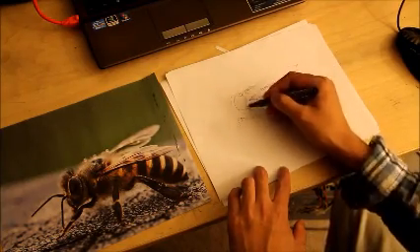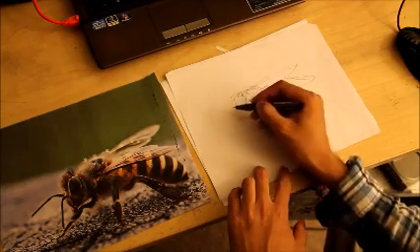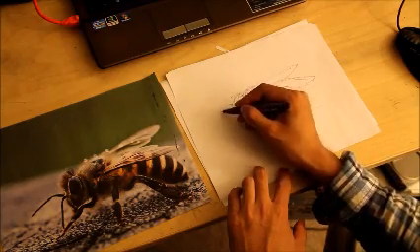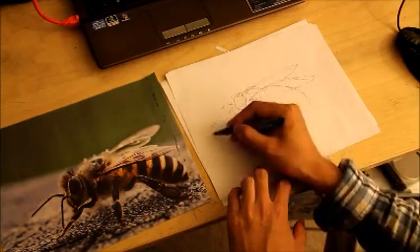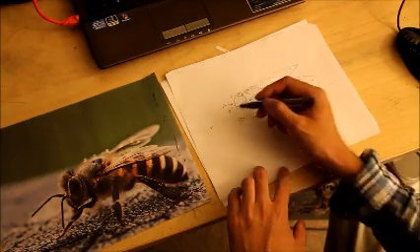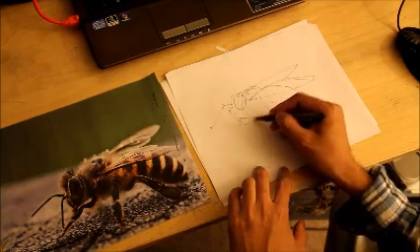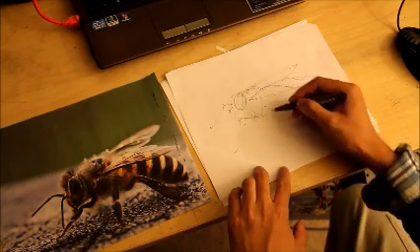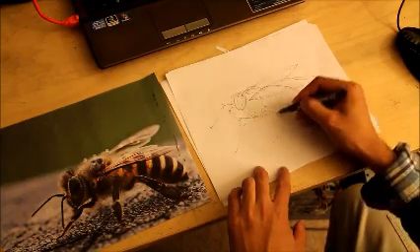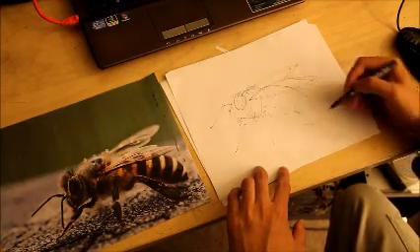And I would place the shape for the bee's eyes and just lines for the, what do you call these, tentacles, antennas, no idea, and lines for the feet too. The reason I'm placing lines instead of drawing the entire thing is that at this stage, you're really looking at the big proportions and the big shapes.